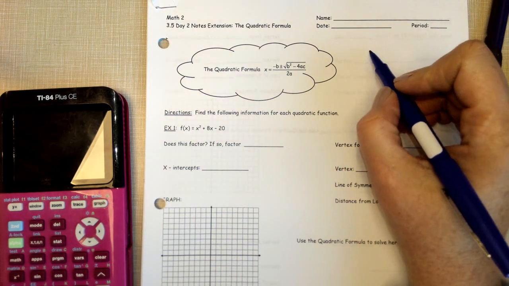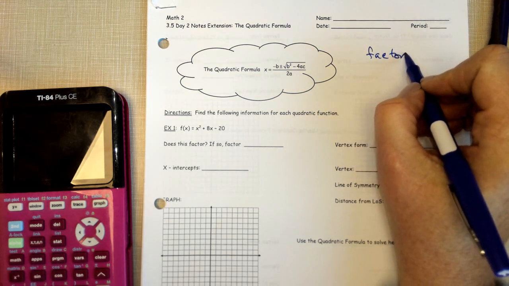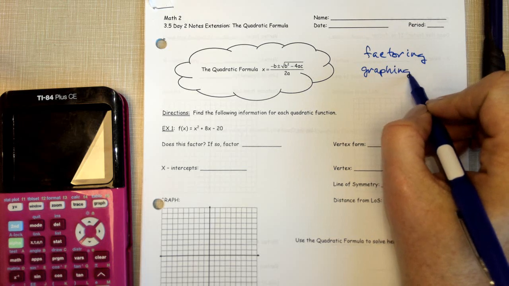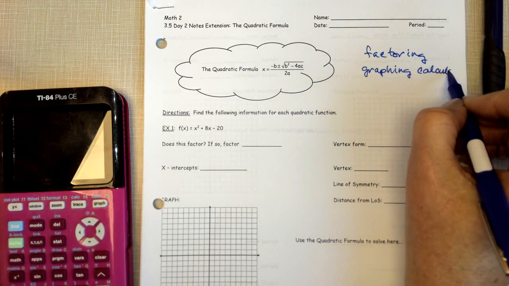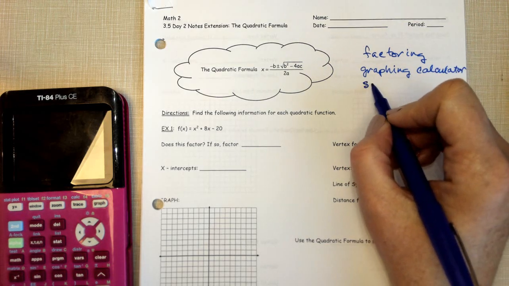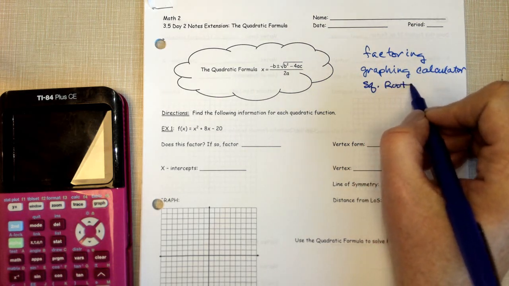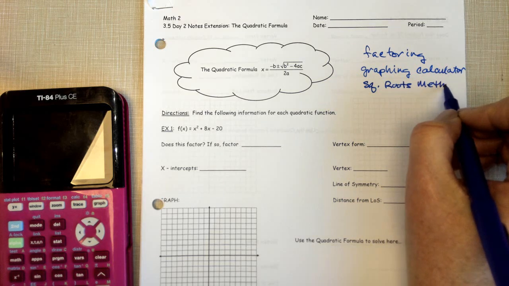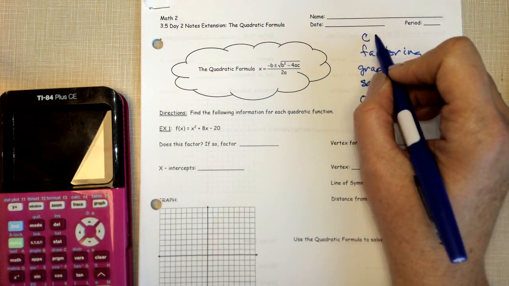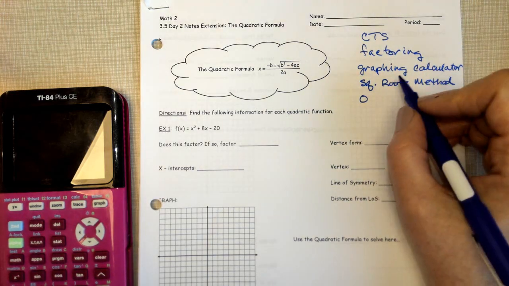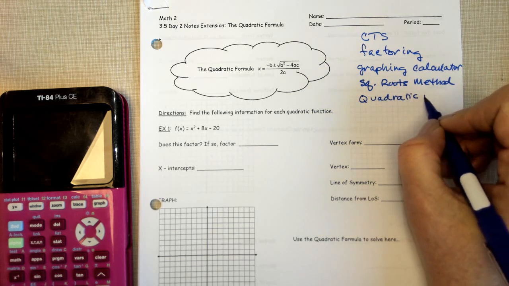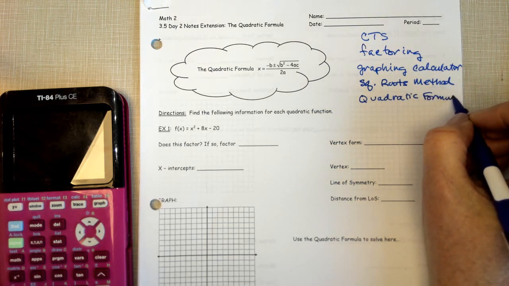So we've already had factoring. We've already used our graphing calculator via the tables or on the graph. And we've had the square roots method. And now we've had completing the square. I'm going to put that one first. And now we have the quadratic formula. So there's quite a few ways to solve for your x-intercept.